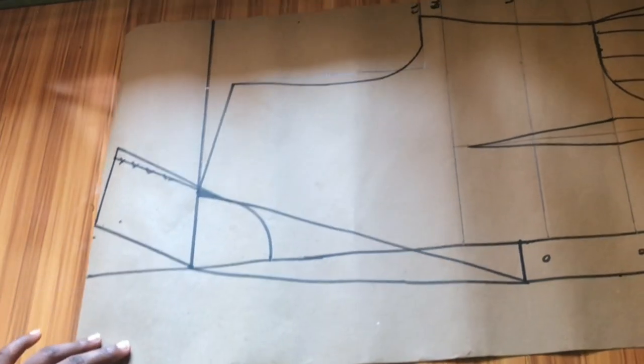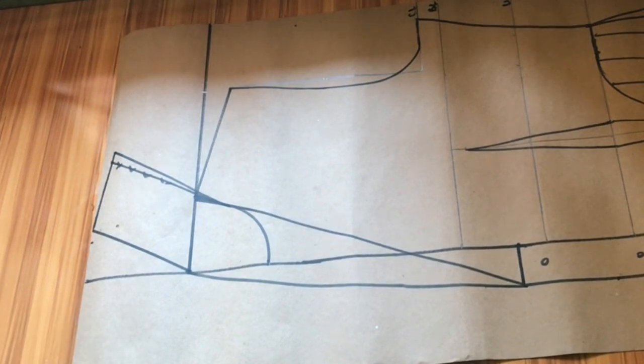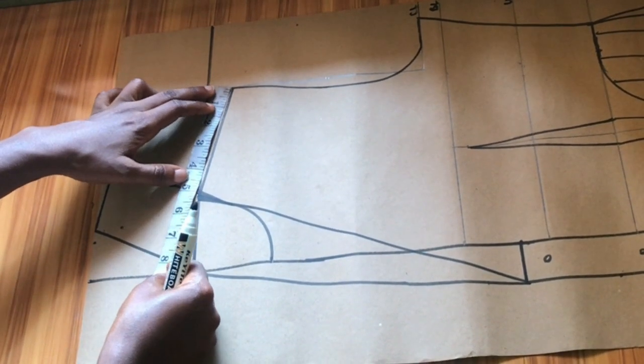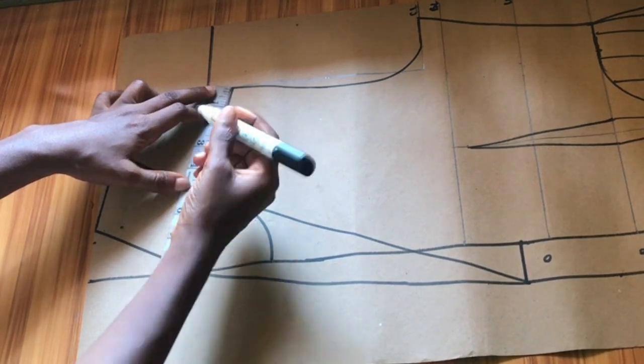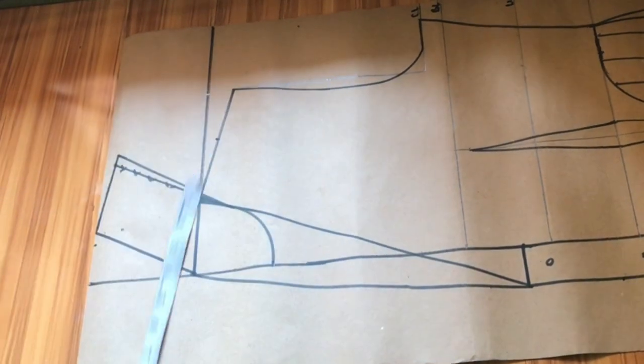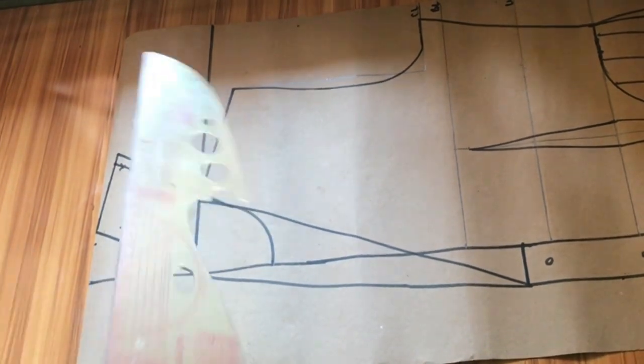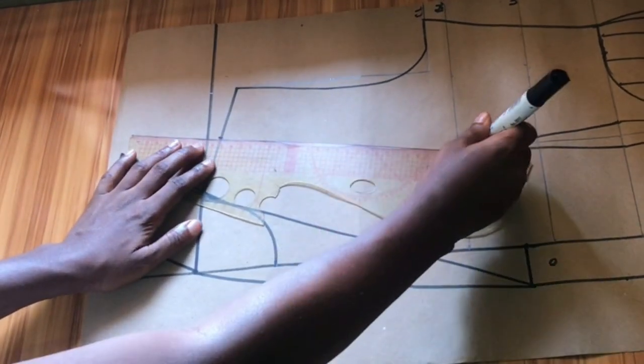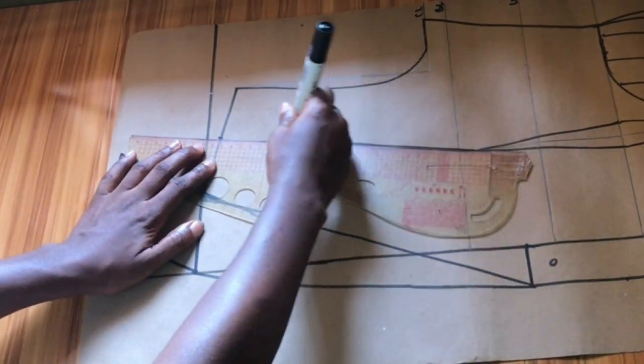So the next thing I'm going to do now is to mark the center of the shoulder area. So I'll place my tape. What I have is 5 inches. I'll mark the middle of 5 inches, which is 2.5 inches. On that 2.5 inches, I'm going to slant to meet that leg on the bust line like this. So after connecting, this is what I have.